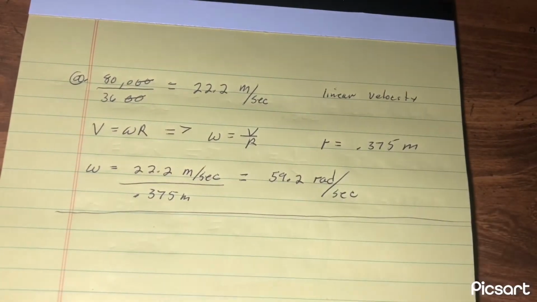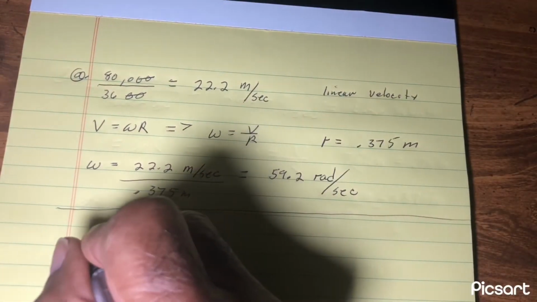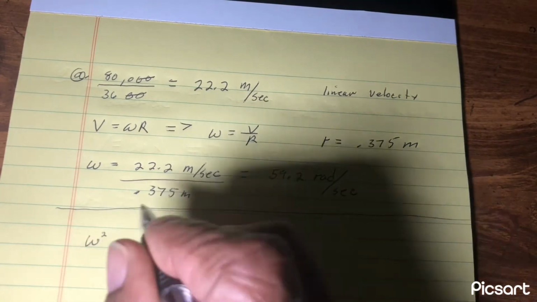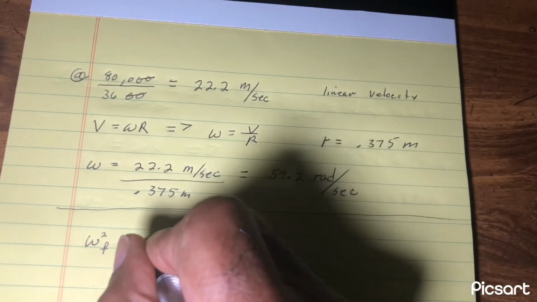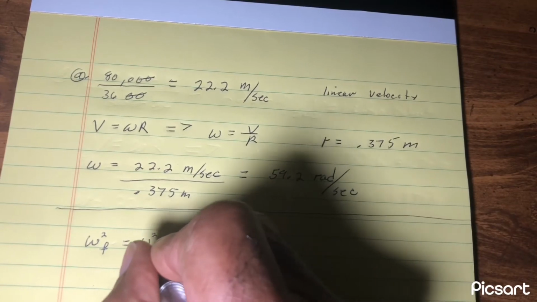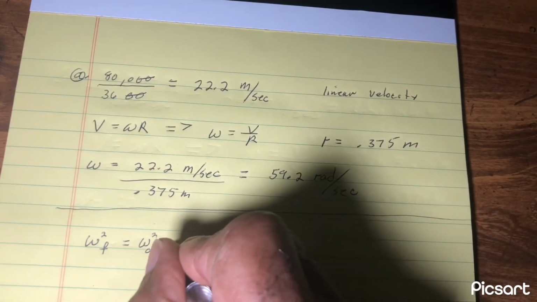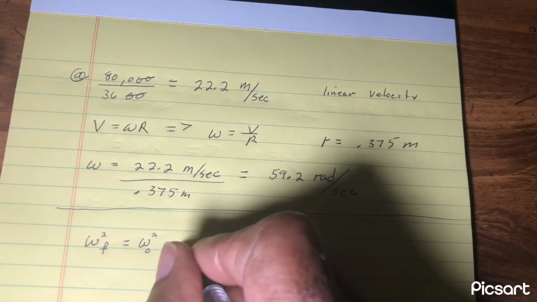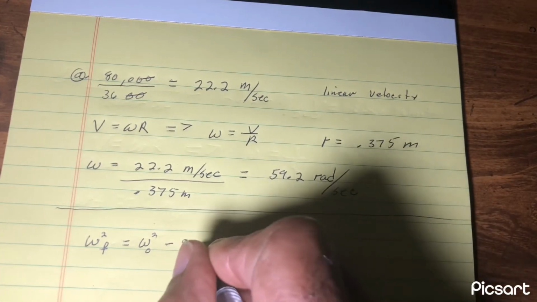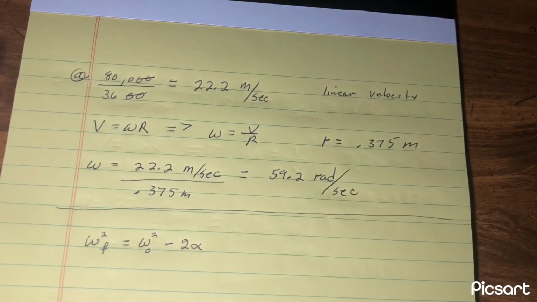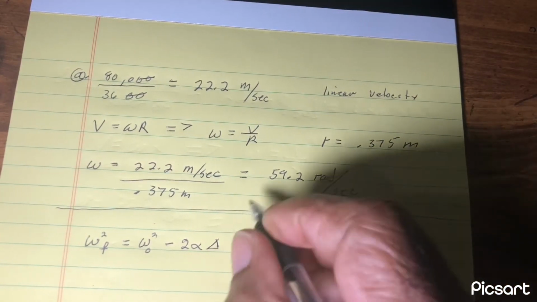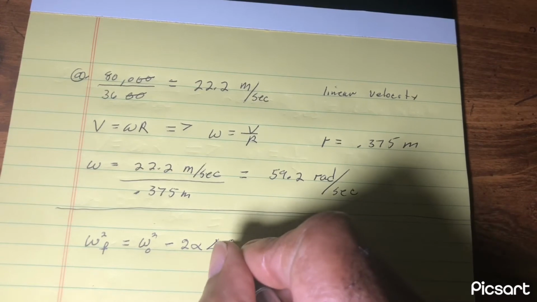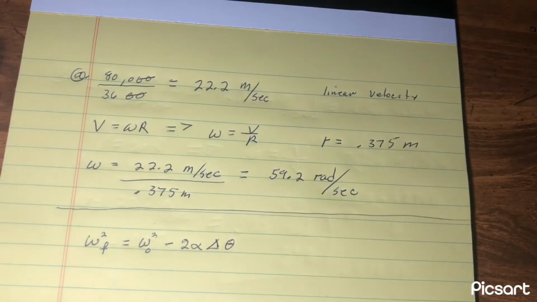For part B, we'll start with our kinematic equation. Omega squared final is equal to omega squared initial minus, because we're decelerating, 2 alpha, the angular acceleration, times the change in theta, and we're going to solve for that.